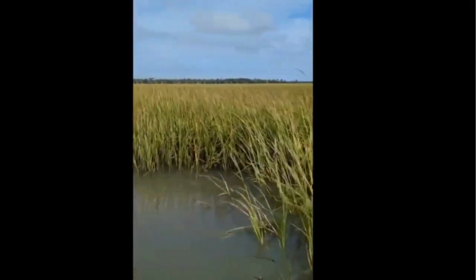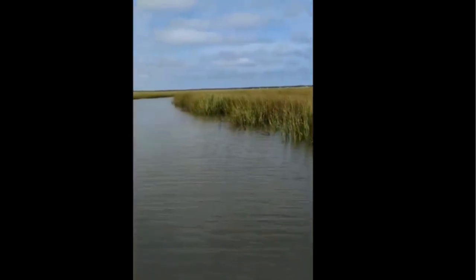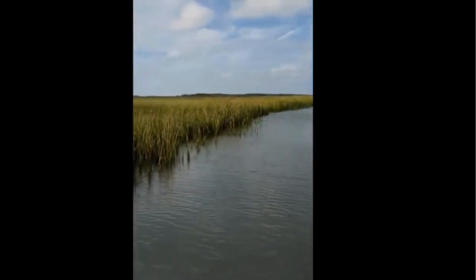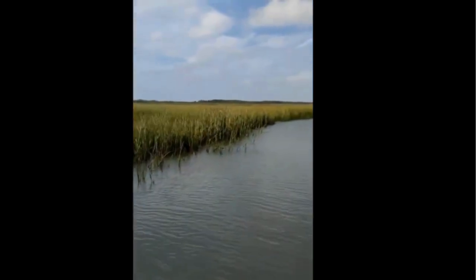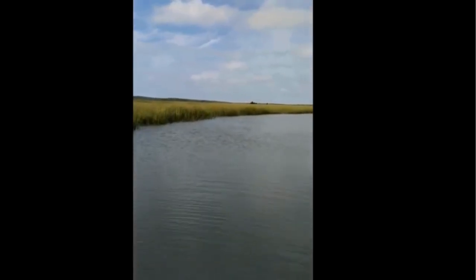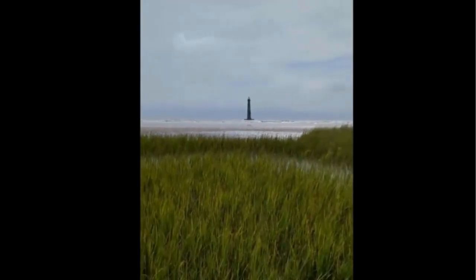First, notice it's a combination of water channels and lots of grasses. The depth of the marsh will change based on the tides, and it may change up to 7, 8, maybe 9 feet. The salt marsh that I was riding in is found between the ocean and the mainland. Notice how the salt marsh goes all the way to the ocean.